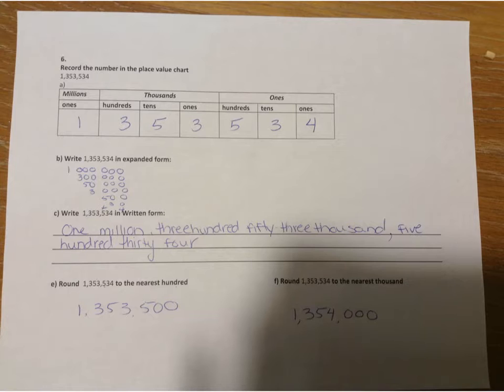Number 6. Record the number 1,353,534 into the place value chart. So again, I like to start with the ones and write it backwards. 4, 3, 5, 3, 5, 3, 1. Okay, to put it into expanded form, I'm going to take each place value and write it out. So I know that I have 1,300,000, 50,000, 3,000, 500, 30, and 4. Okay, remember that addition symbol there.